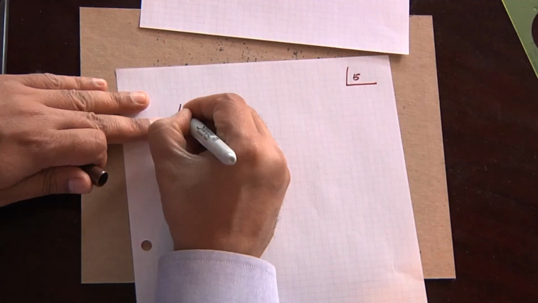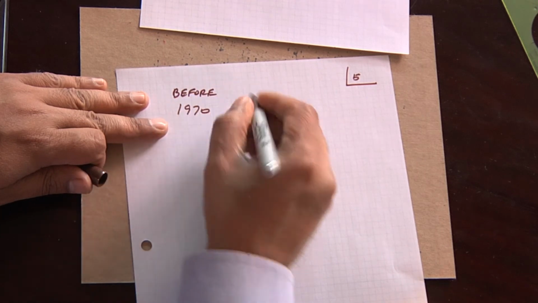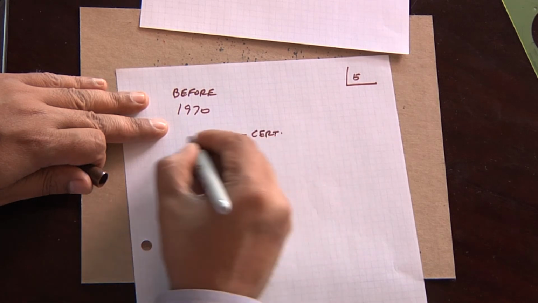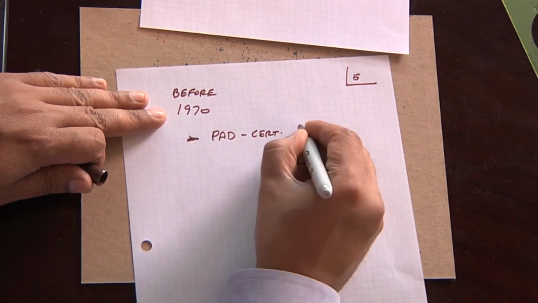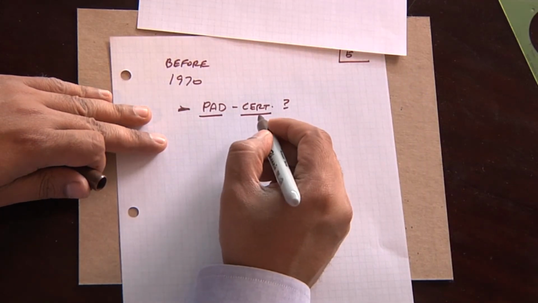The interesting thing about this is that that was not always the case. Before 1970, we didn't have pad certification. So buildings that were built before 1970, we don't know if the pads are certified.